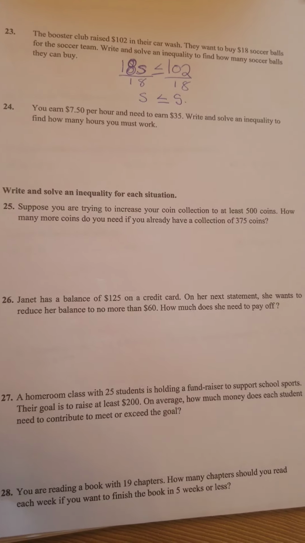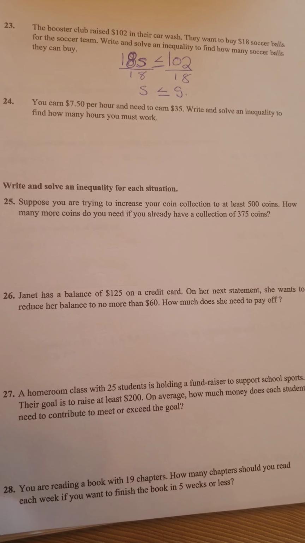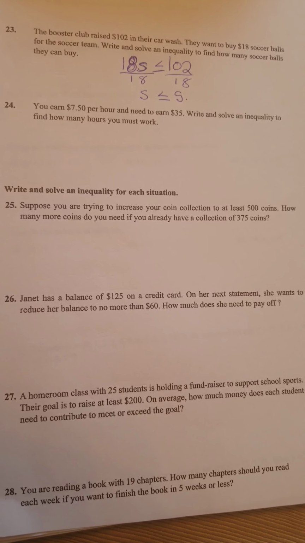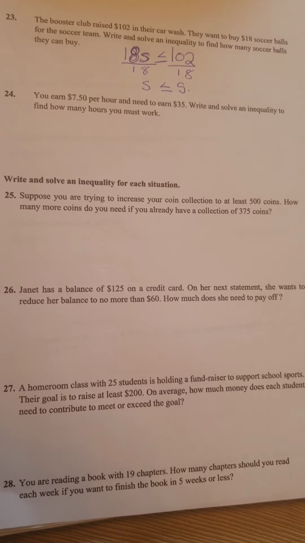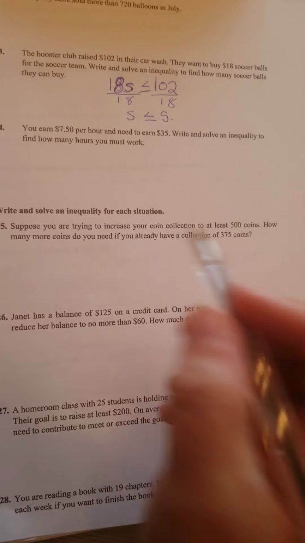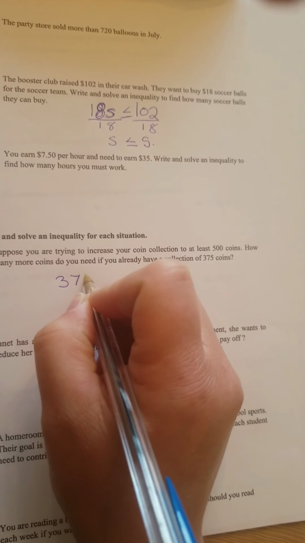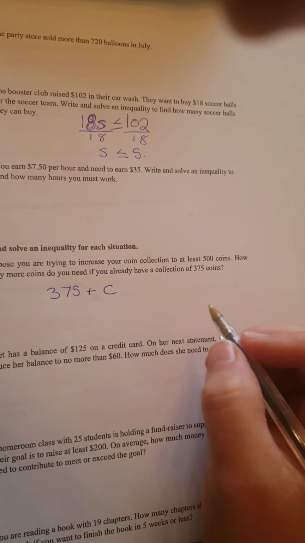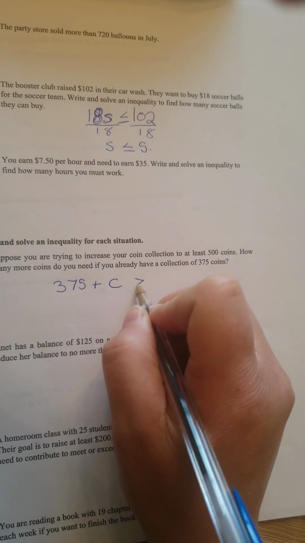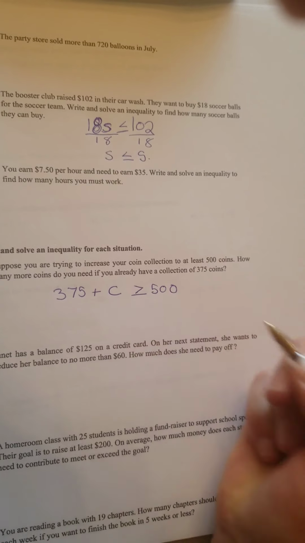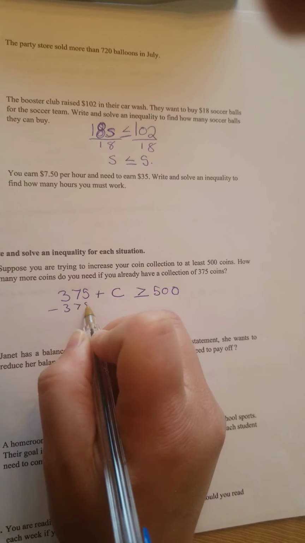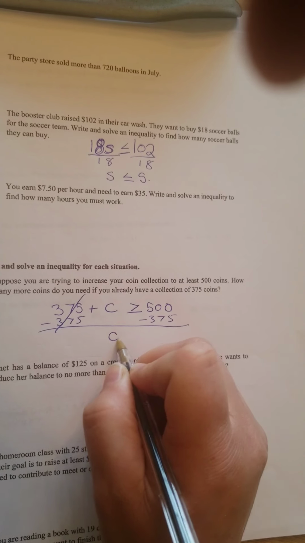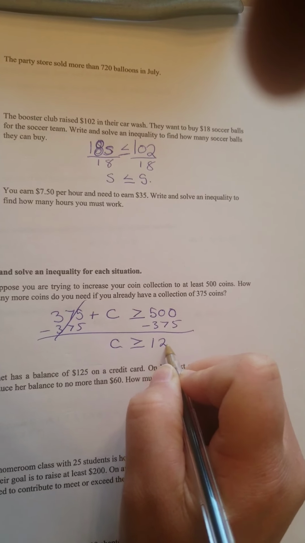Okay, number 25. Suppose you are trying to increase your coin collection to at least 500 coins. How many more coins do you need if you already have collected 375 coins? So we currently have 375 coins. We want to add a certain amount of coins. We don't know what it is, but we want to have at least 500. So we want this to be greater than or equal to 500 coins by the end of this. So we're going to simply subtract away what we currently have. That will cancel there, and I get the number of coins that we need is greater than or equal to 125.